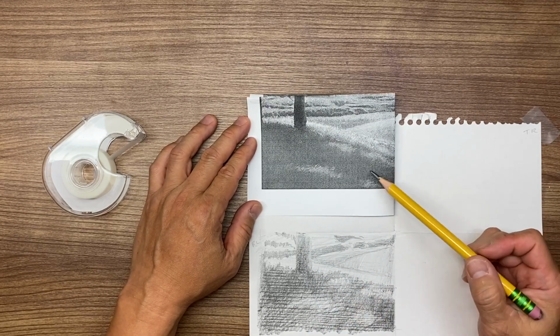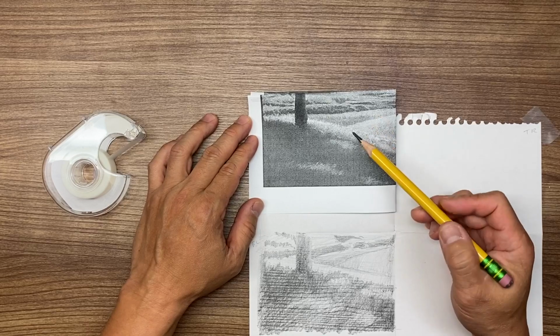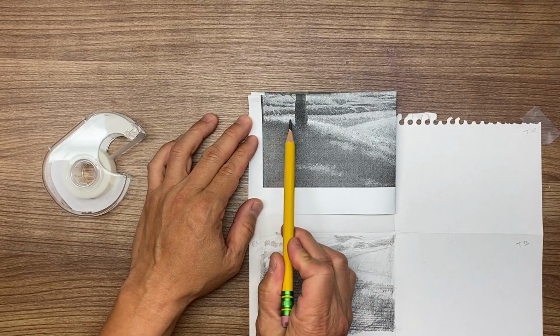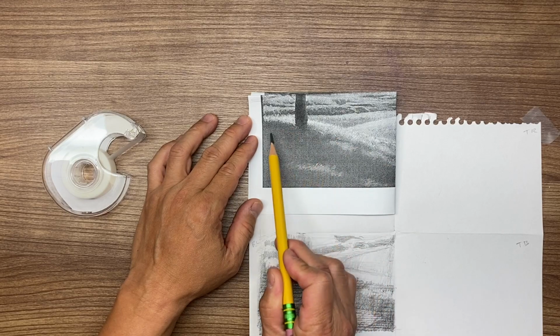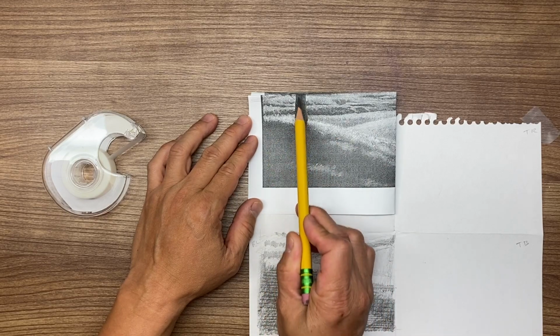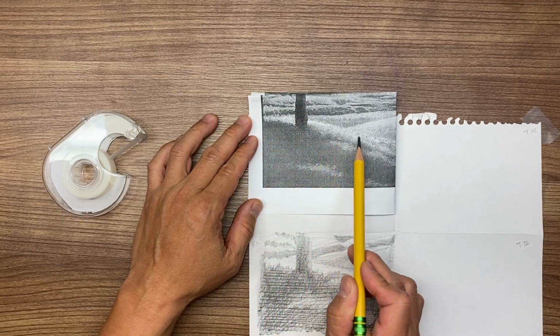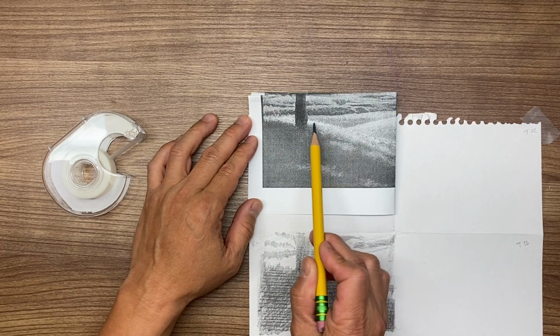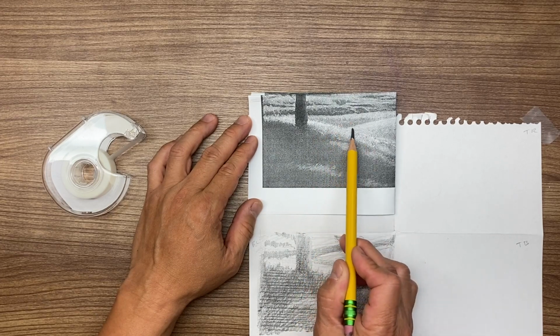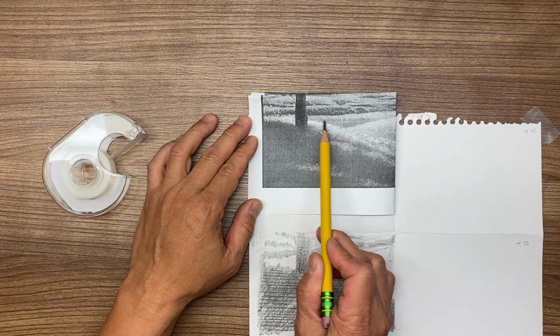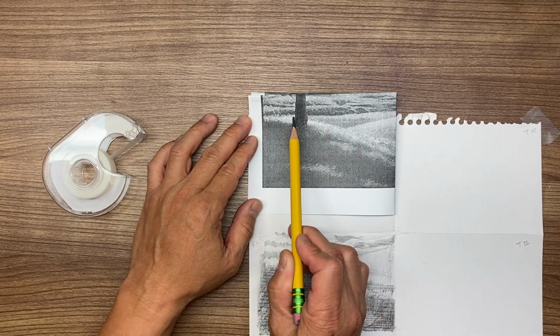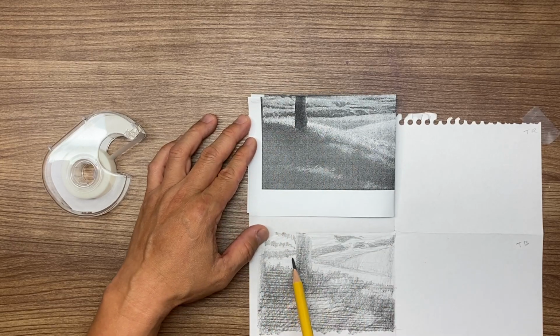Okay, so what I want to show you next is, you see that highlight area right there? Why does that stand out so much? Because the surrounding areas are so dark. The tree is dark, the shadow area is dark. But notice on beyond this highlight, the hills over here farther away, it's darker around that edge. You see that dark gray right there? That's important to show that this is lighter.